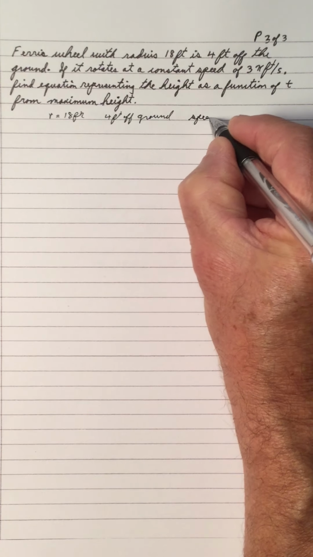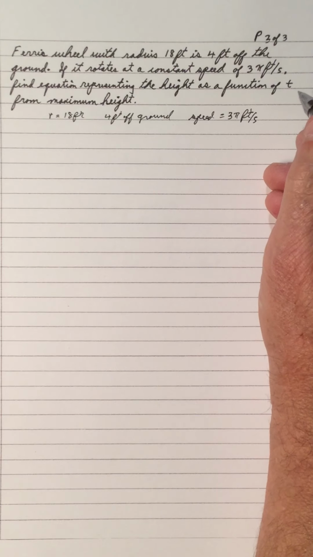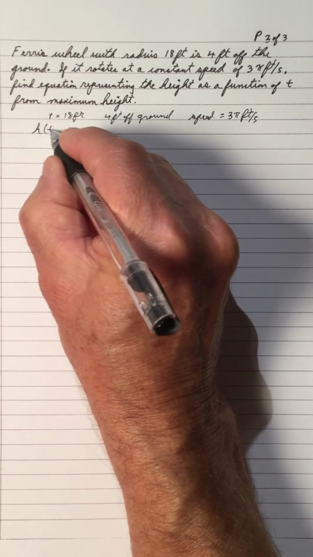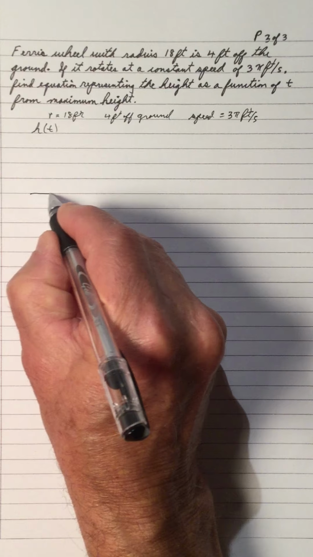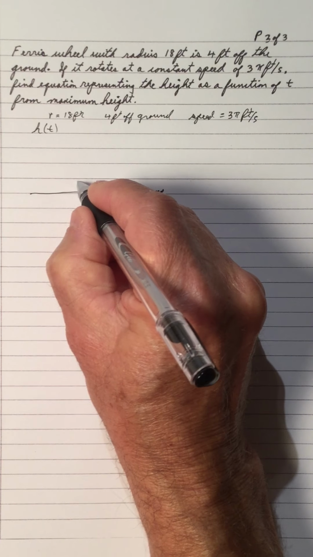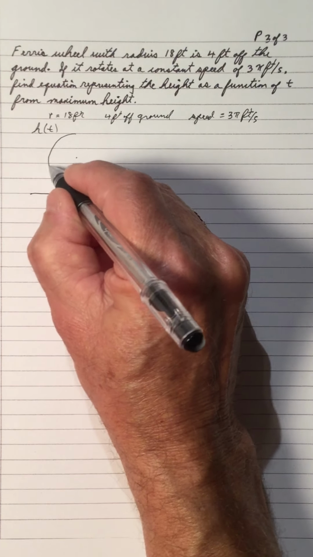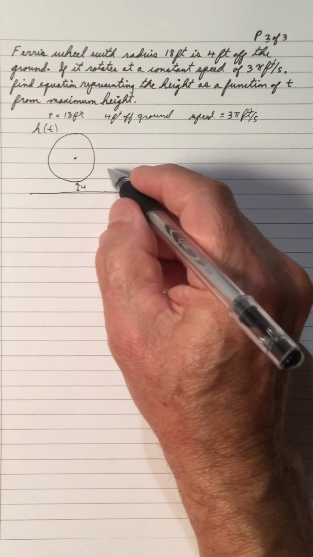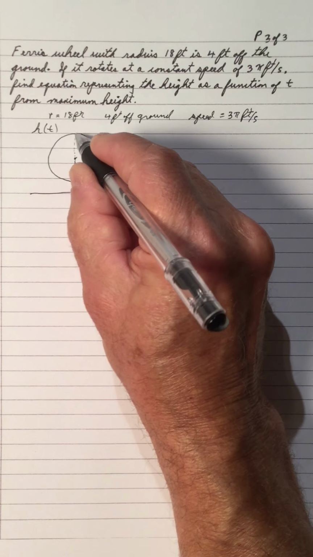And we got a speed or rate of 3 pi feet per second. And we want to find a height as a function of time. So let's have a look. Let's draw a picture of what we have here. Sometimes we have the ground, and the Ferris wheel is 4 feet off the ground. So let's put 4 feet off the ground, and let's put the center here. And it's not drawn exactly to specs, just doing an estimation. And it says 4 feet off the ground, and the radius is 18. So this is 18 right here, and it's 18 right here.